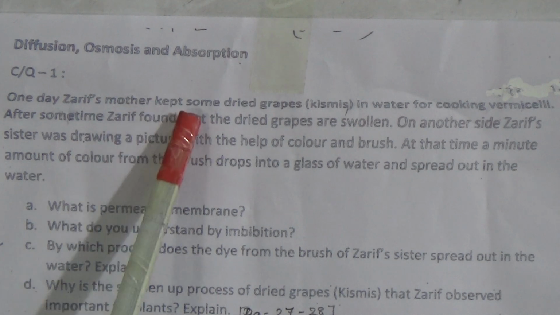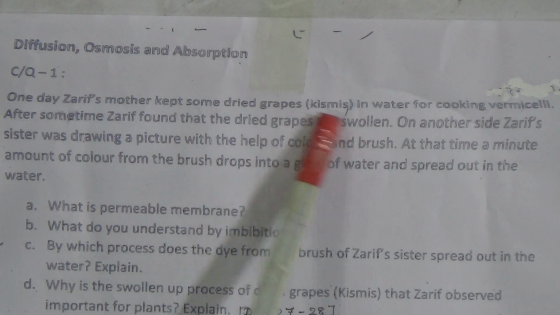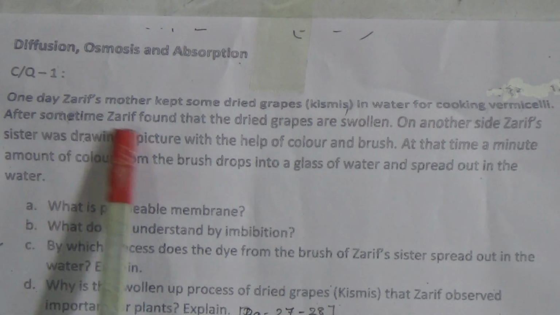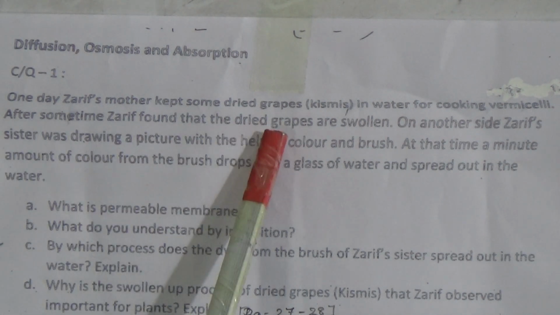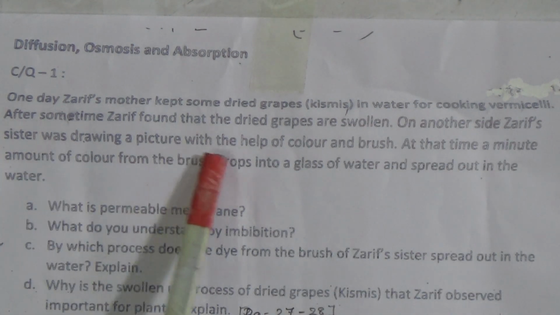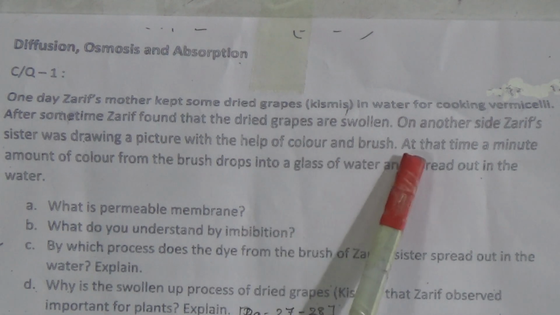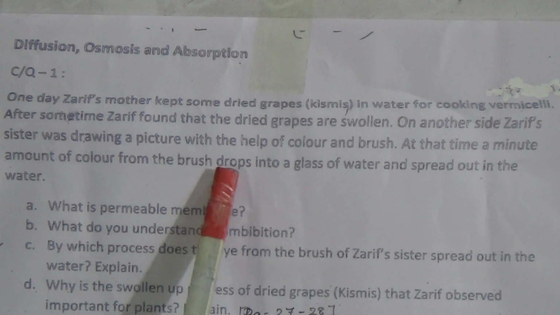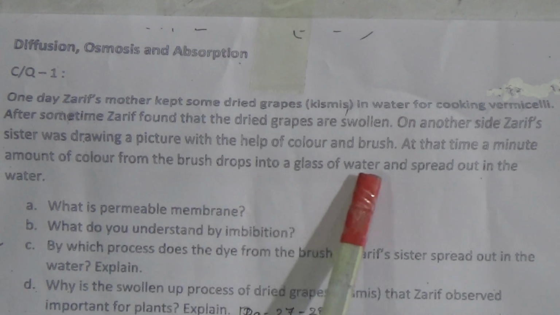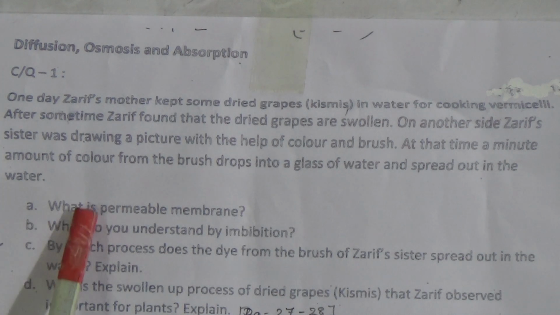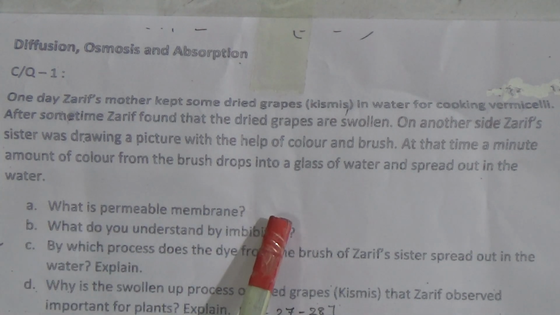One day Jari's mother kept some dried grapes, that means kismis, in water for cooking vermicelli. After some time, Jari found that the dried grapes were swollen. On the other side, Jari's sister was drawing a picture with the help of color and brush. At that time, a minute amount of color from the brush dropped into a glass of water and spread out in the water. The first question is, what is permeable membrane?